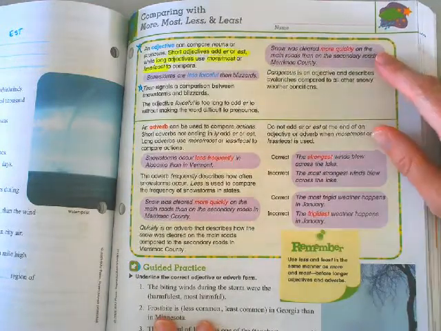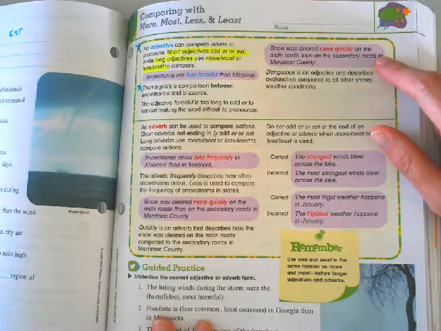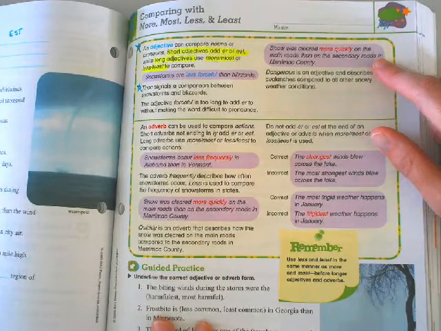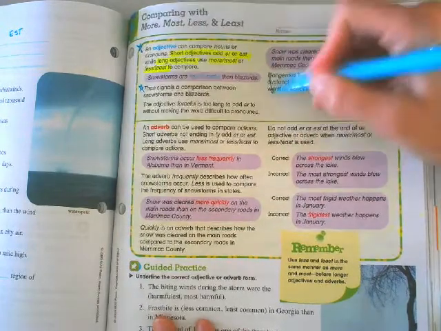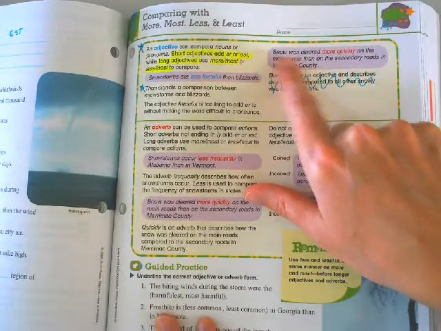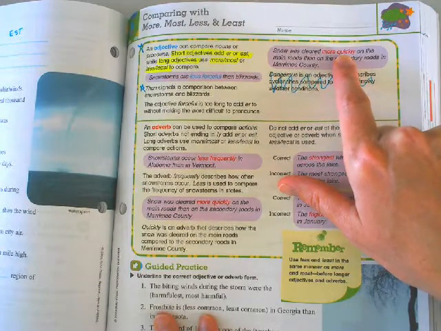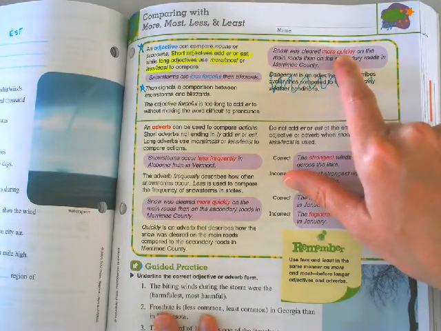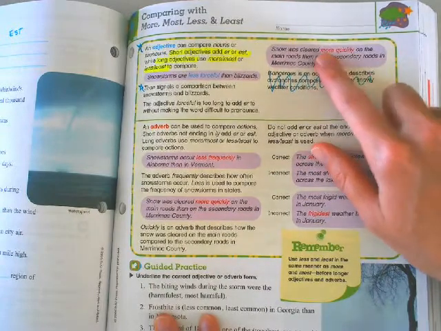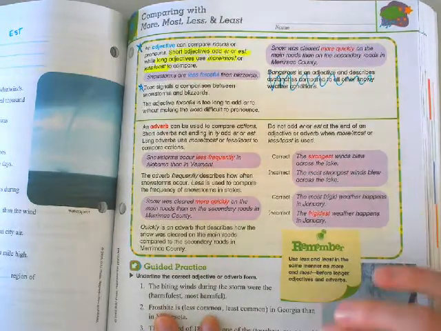Here's another example sentence. Snow was cleared more quickly on the main roads than on the secondary roads in Merrimack County. And actually, this does not go with that sentence. So right here, you see this word, quickly. You can't say cleared quicklier, because in this sentence it doesn't make any sense. So we have to add the word more, more quickly, to make that sentence make more sense.